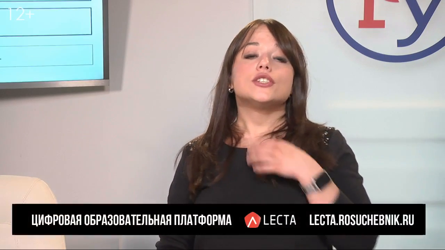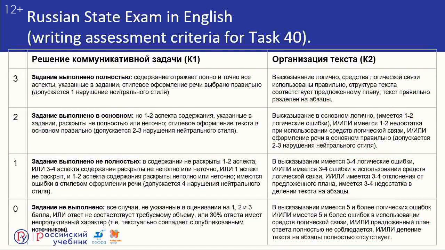Now, we're going to try to follow those stages together, and here we have assessment criteria for the written part of the Russian state exam in English. And what I would like you to do right now is to follow the first stage of the process of assessing your learners' writing using assessment scales, which is highlighting the difference between different levels for each of the assessment criteria.